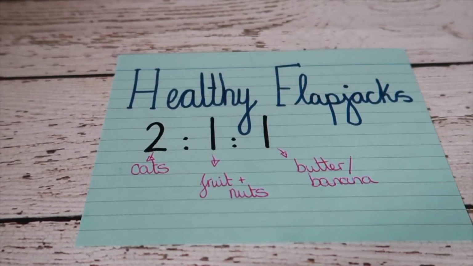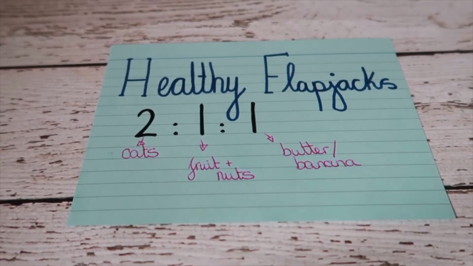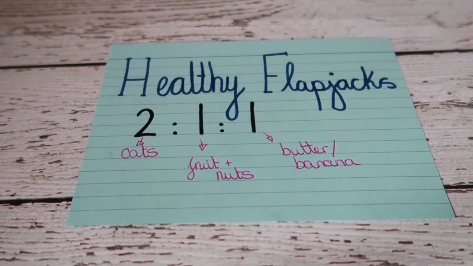I'm now sharing with you a healthy flapjack recipe. The ratio for this recipe would be for every 2 cups of oats, you need 1 cup of dried fruit and nuts and 1 cup of banana. Or if you wanted to make this recipe for more people, you could multiply the oats by 10, which means you'd multiply the fruit and nuts by 10 and you'd multiply the 1 cup of banana by 10. So you're basically making more flapjacks without changing the ratio.